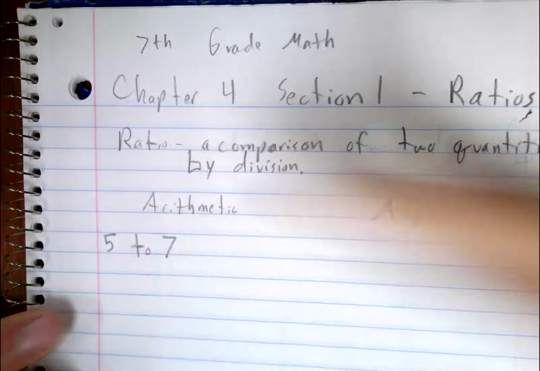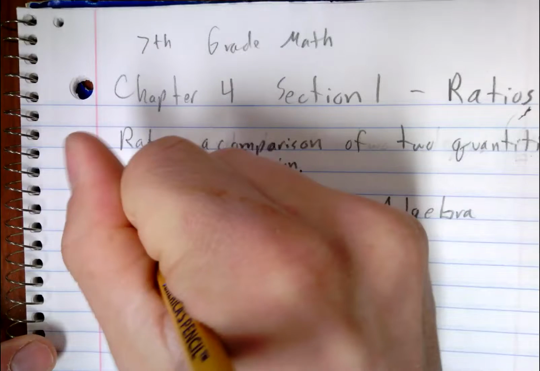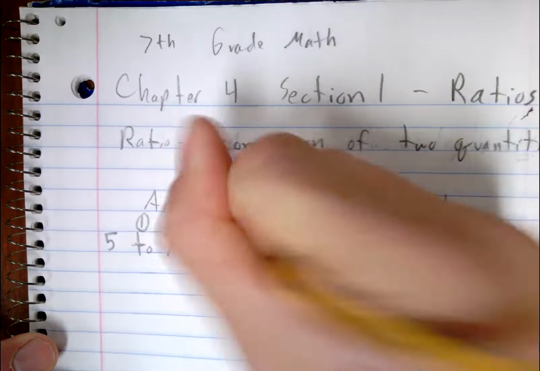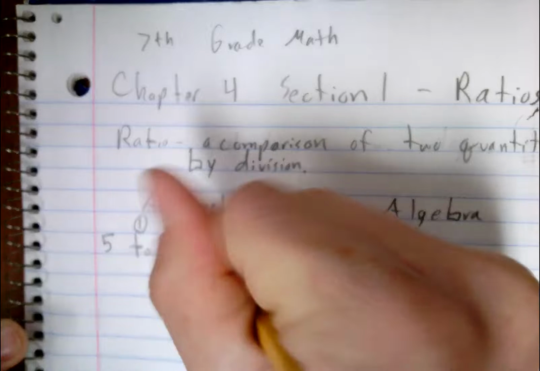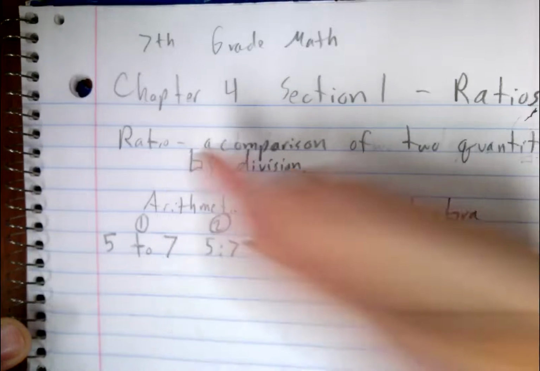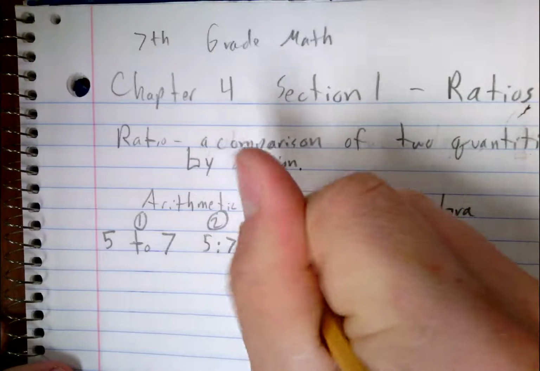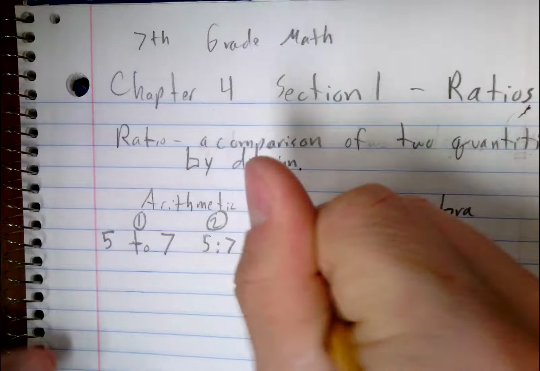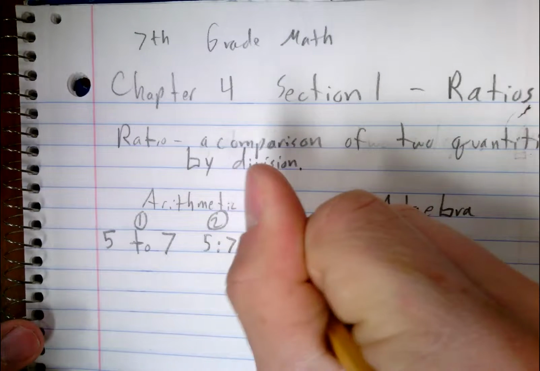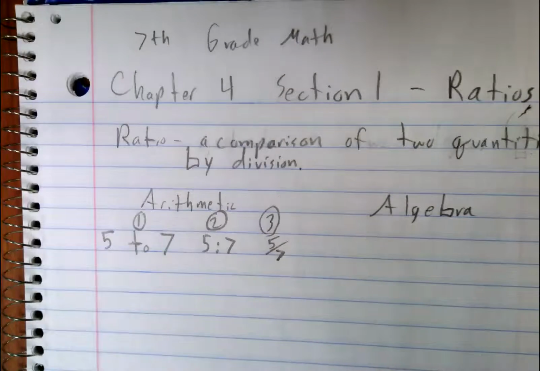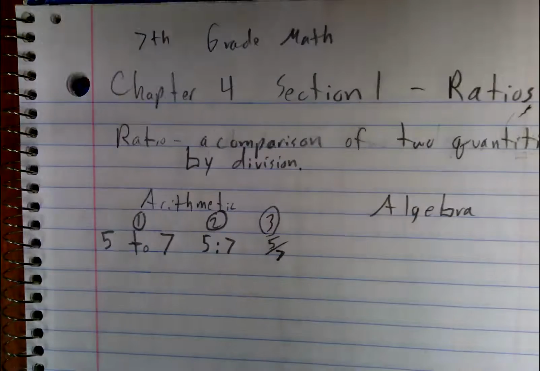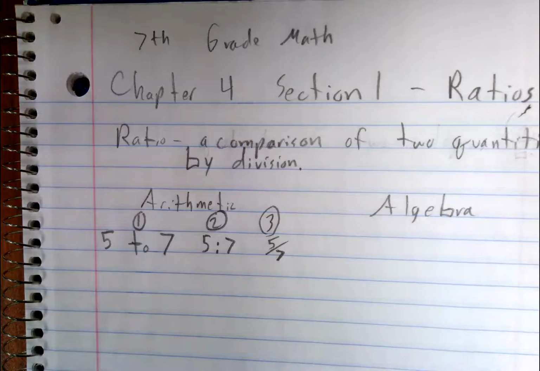Okay, that's one way. We have a second way, which is 5:7. Okay, and then a third way, which is 5 divided by 7 in a fraction. Okay, so we have three different ways that we can write ratios.